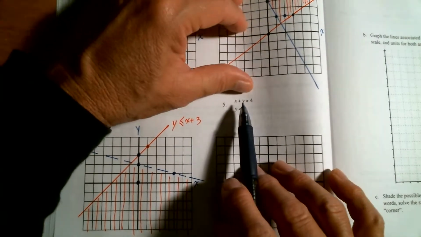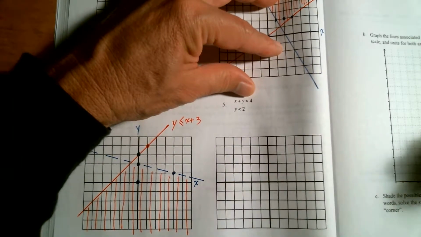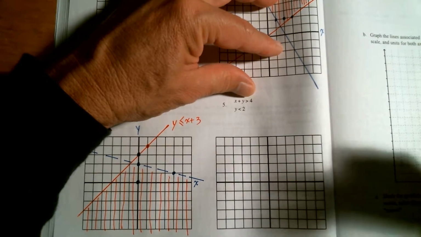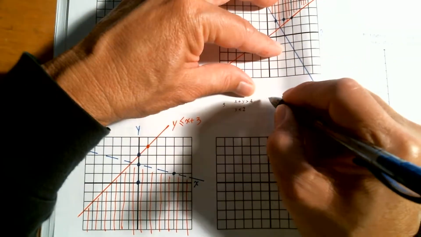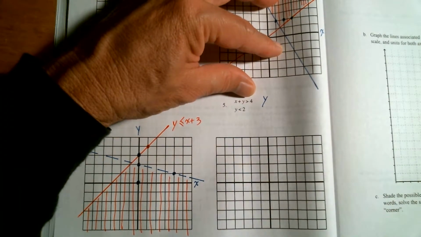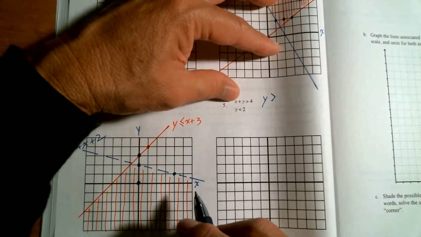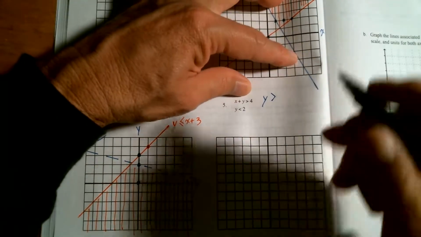Okay, this needs to be rearranged first, so let's do that. I'm going to put it into the y equals mx plus b form. But this is an inequality. It's okay. I'm going to subtract x from both sides.